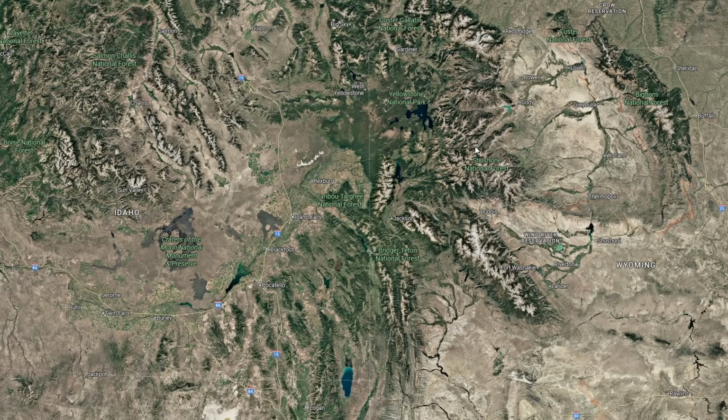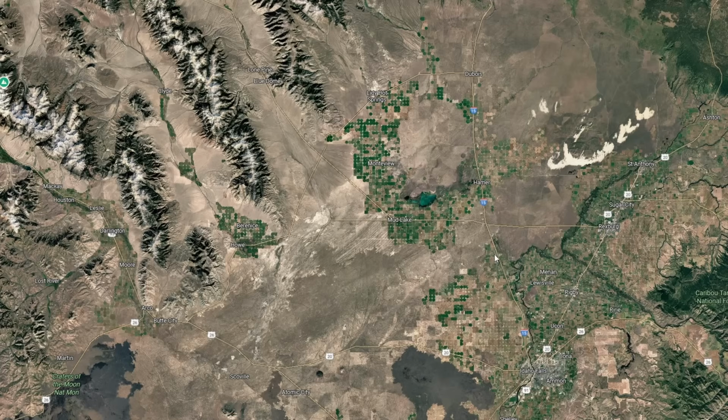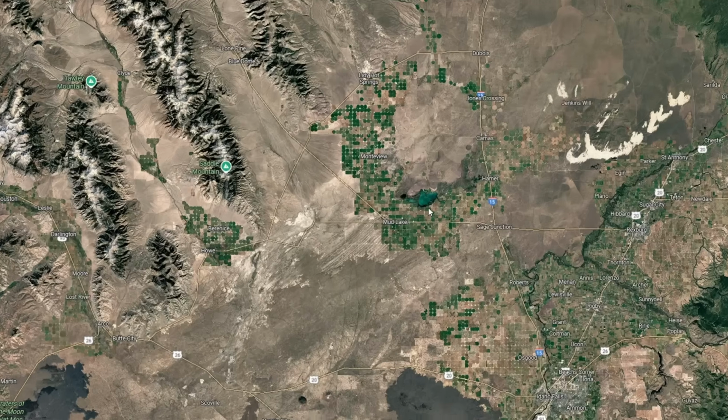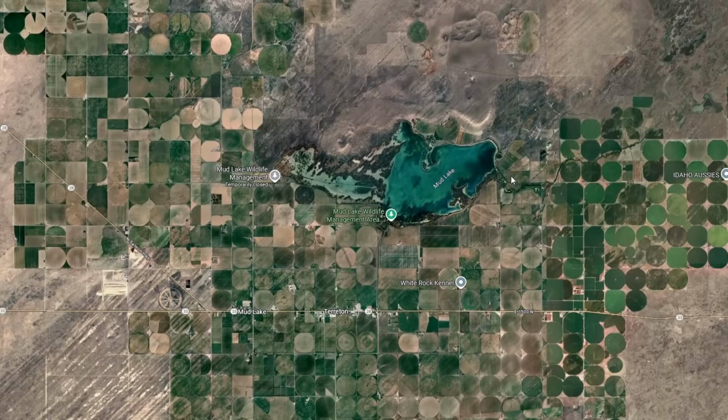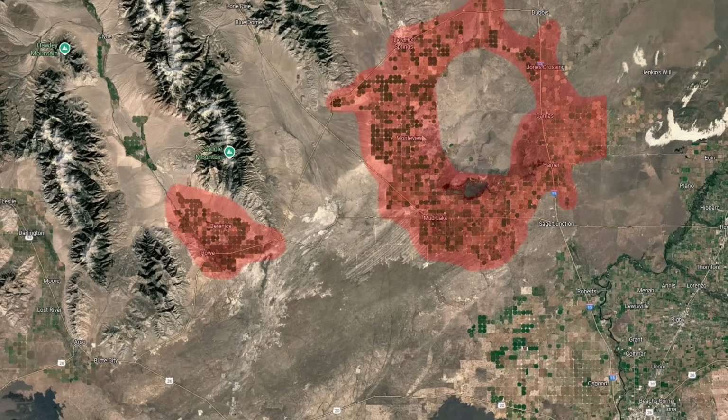Around 10,000 years ago, the glaciers within the Yellowstone Plateau began to melt, and this entire area became drier. Eventually, Lake Terraton here would shrink down to almost not existing today, except for the very small mud lake here. However, you can see how it has left its mark on the landscape by creating the fertile farmland.